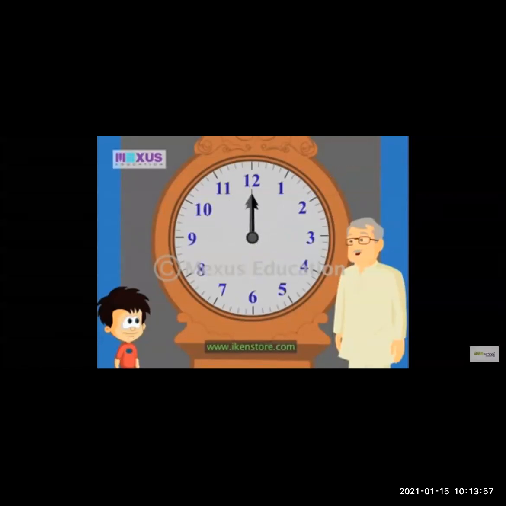There are 12 numbers marked on it. It is divided into 60 small divisions. Each of these small divisions indicates 1 minute. When the minute hand moves from one number to another, it covers 5 minutes. 1, 2, 3, 4, 5.